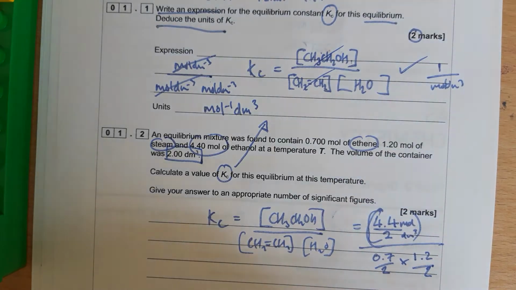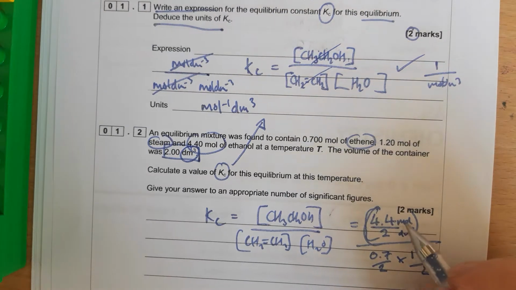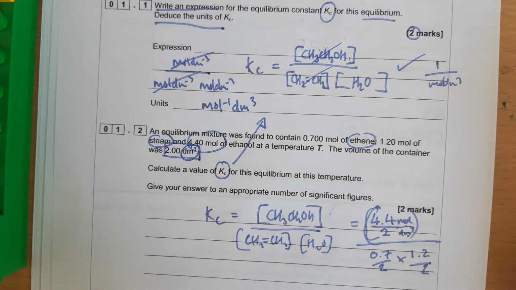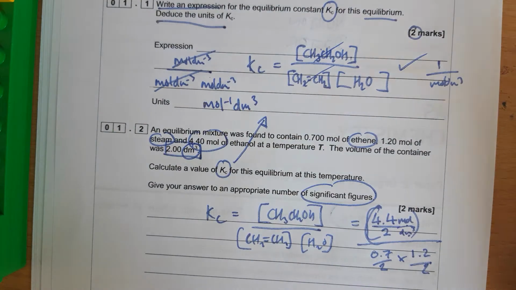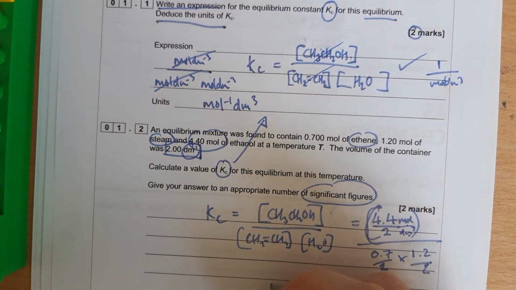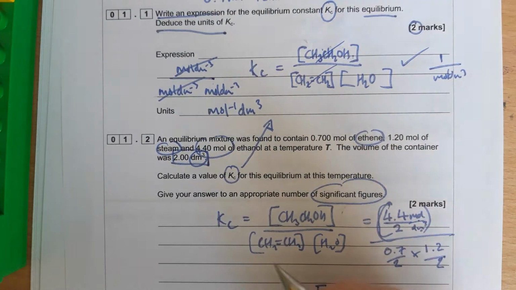I just had a little bit of a panic there. Oh yeah, it is decimeters cubed. Excellent. So moles per decimeter cubed. I just had a little check there that 2 was in decimeter cubed. Didn't have to do anything with that. If you plug all that together, for the 2 marks, even if you do all of that, you'll only get 1 mark if you get it right. If you don't, then remember to do it to 3 significant figures. So the answer is 10.5.